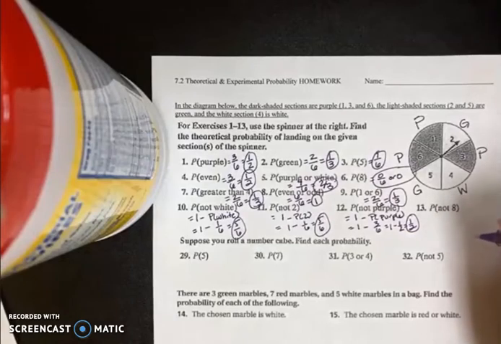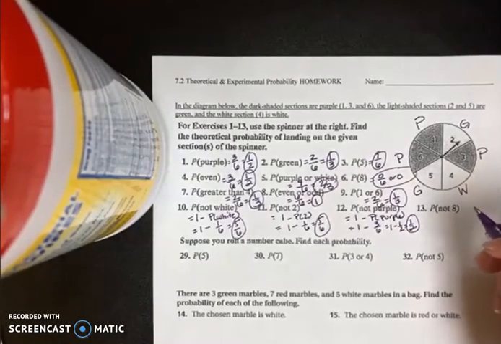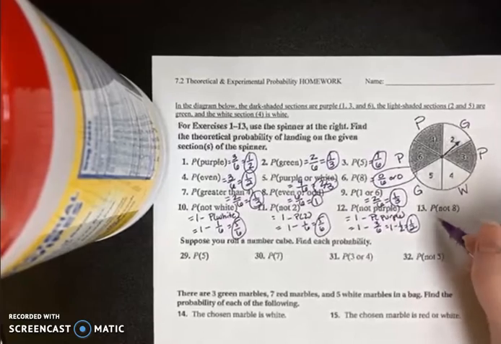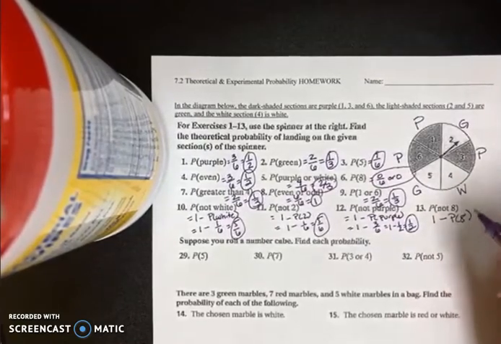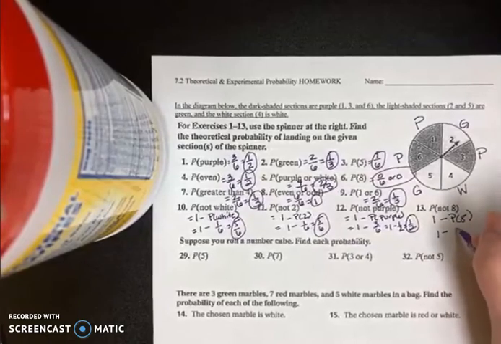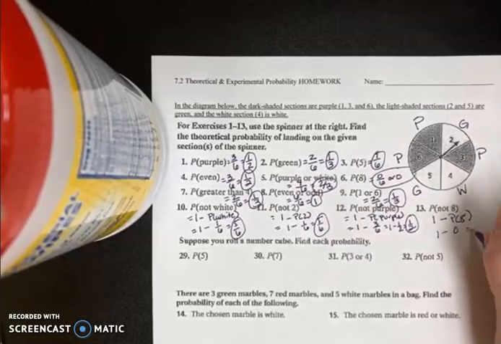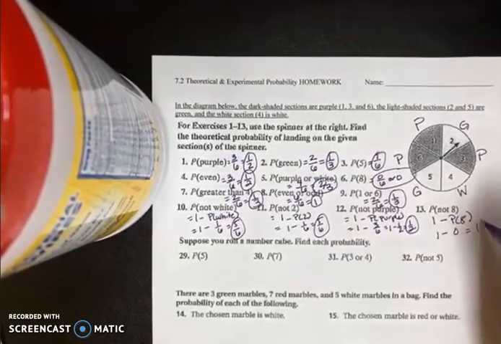Well, none of these are 8, so that's 100% probability. Or you could have done 1 minus probability of 8, there is 0% chance you're going to land on an 8 because it's not on there. So that would be 1 as the answer, which we said.